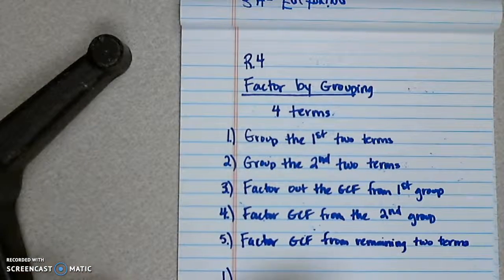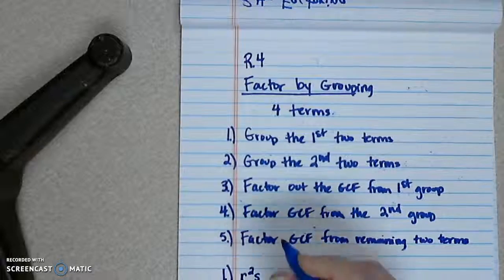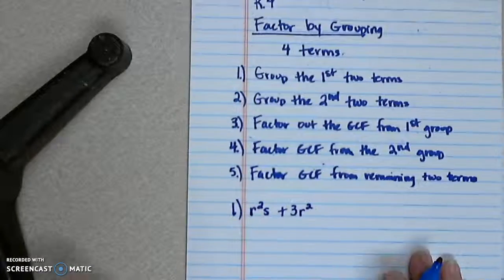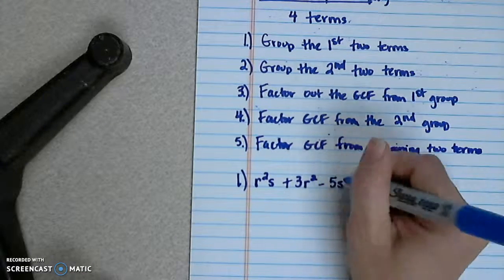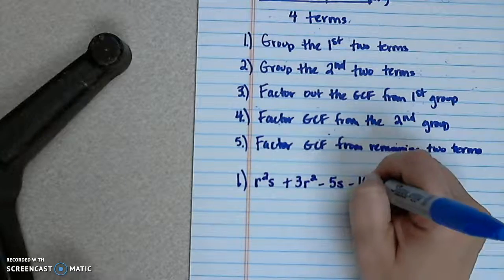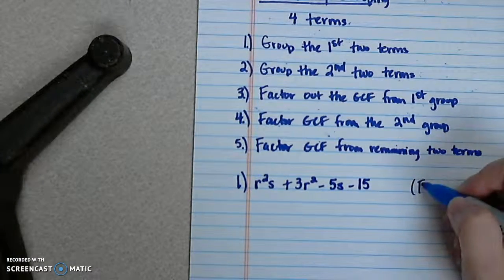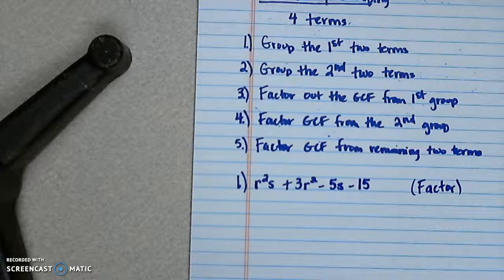All right, the first problem we're going to look at is r squared s plus 3r squared minus 5s minus 15. And my instructions tell me to factor.